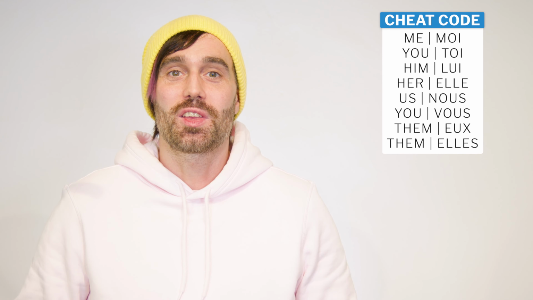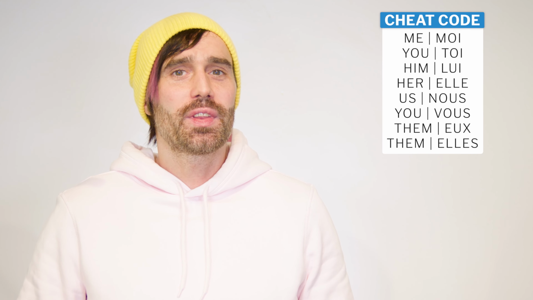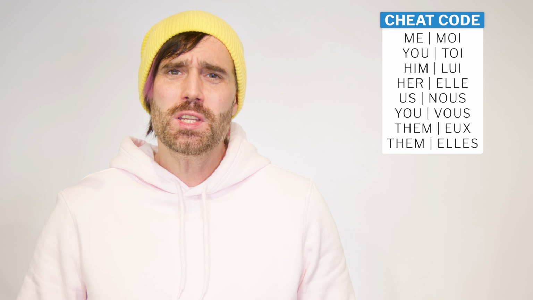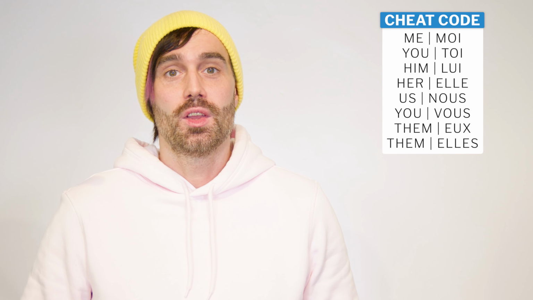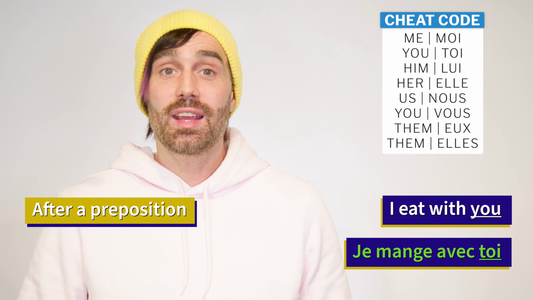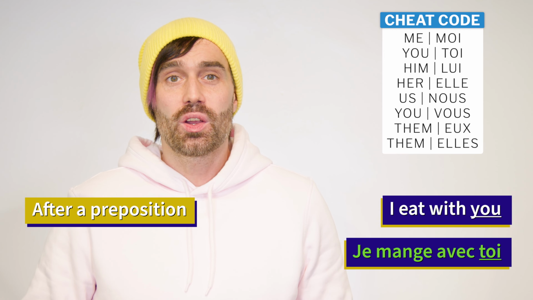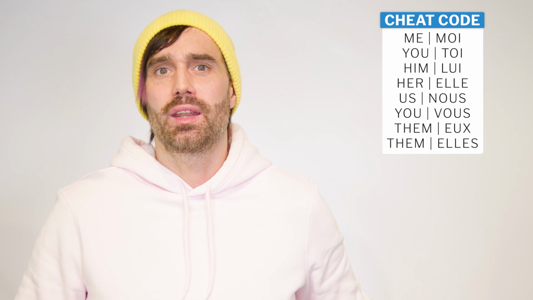Another way to use the stressed pronouns is after a preposition. Though note that this won't work all the time. For example, it works especially well with the preposition with, AVEC in French. So the sentence I eat with you would be translated je mange avec toi. We're going to talk about that preposition avec in a second, so keep that in the back of your head.